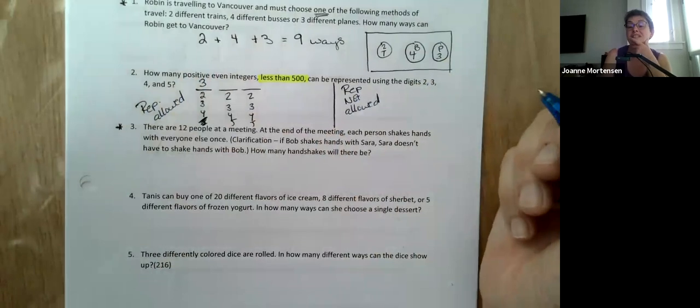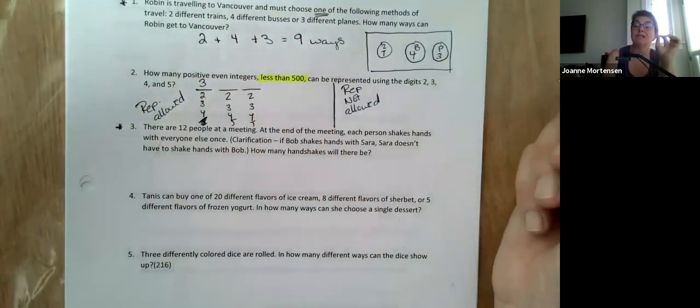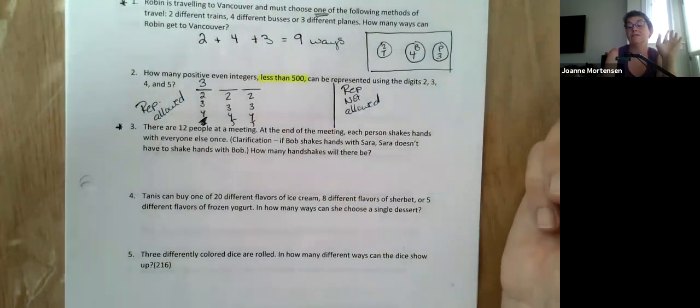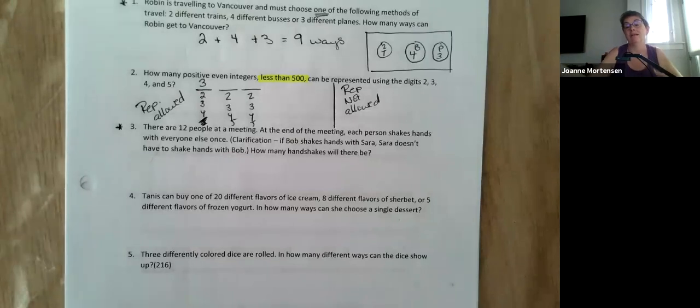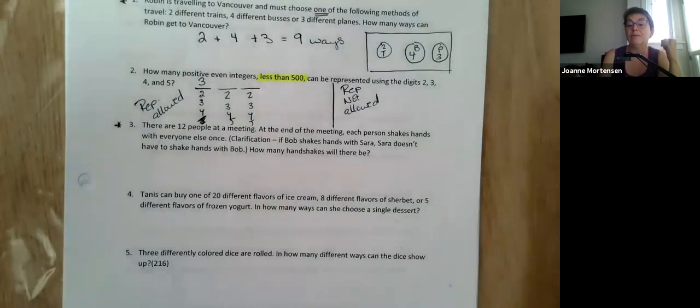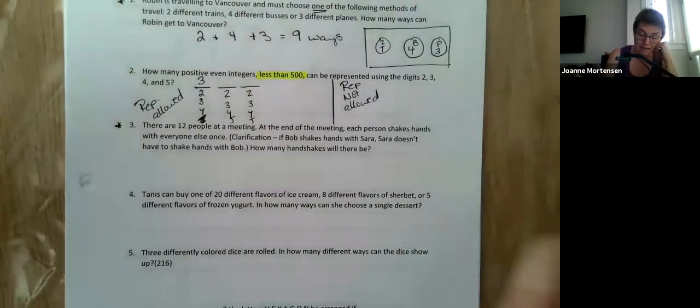If I got this question on a test and I wasn't clear whether repetition was allowed, obviously the first thing you do is put up your hand, hey, teach, repetition allowed, not allowed, because it's not really stated. But if they wouldn't give me an answer, I would do the question both ways, just for practice, and then hopefully they'll just pick the right one. Make sure you label them.